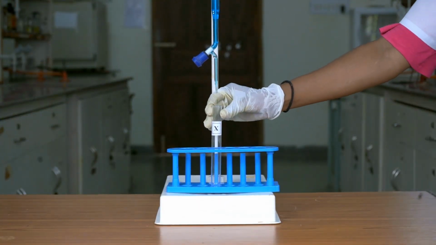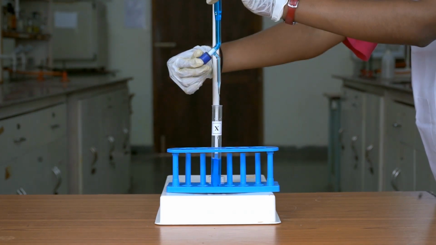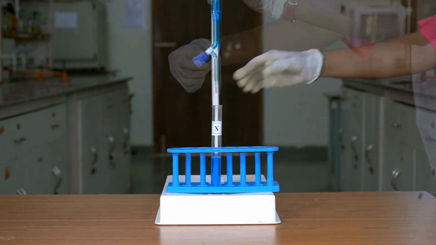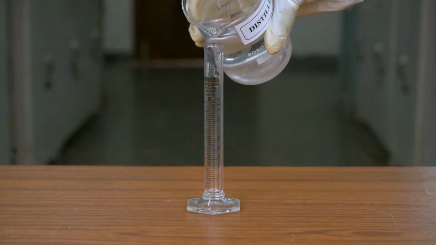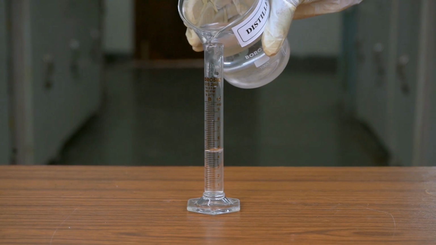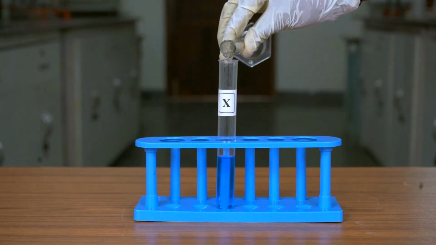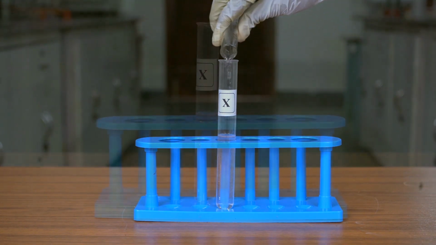Add 10 ml of cobalt chloride solution in the test tube X from the burette. Take 5 ml of distilled water using a measuring cylinder. Now add it into test tube X and a pink color solution can be observed.